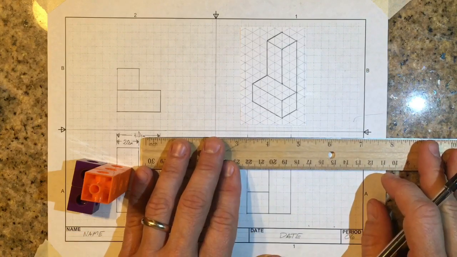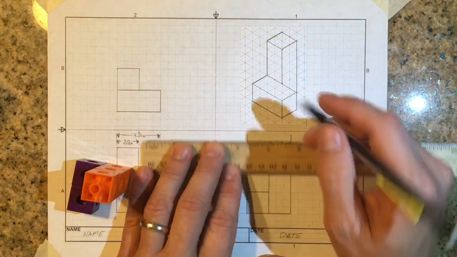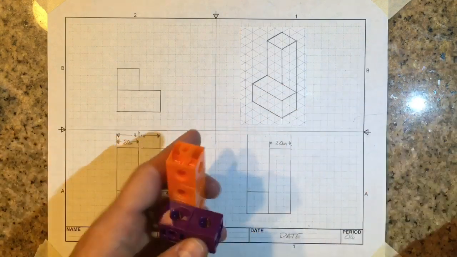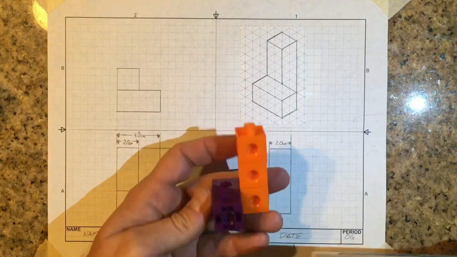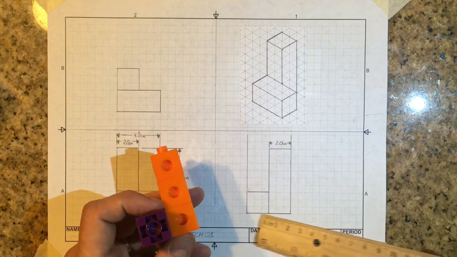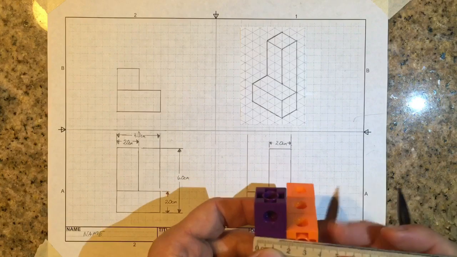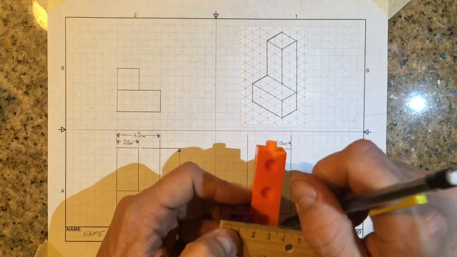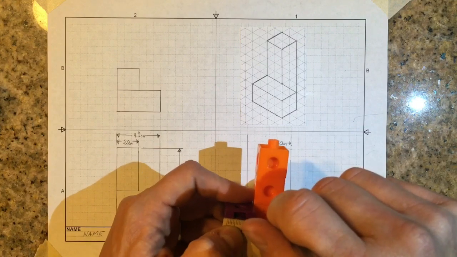As always, you can be pausing and doing this right along with me and then coming back to the video. So let's measure it just to make sure. So right here, I'm measuring this width right in there, and I can actually measure it on the bottom because it's kind of hard to eyeball it when I have to look down through the object.